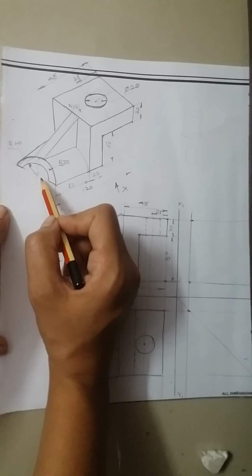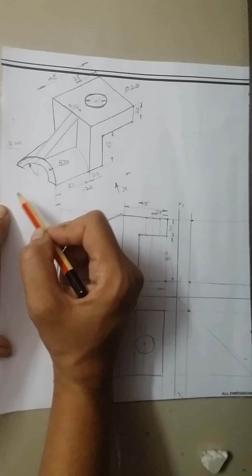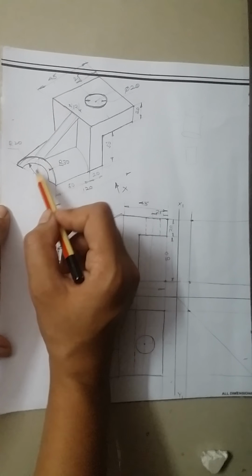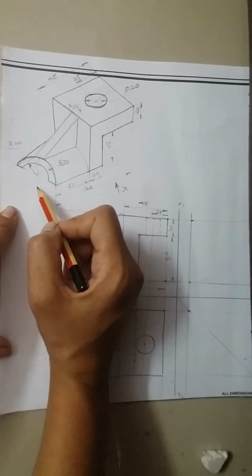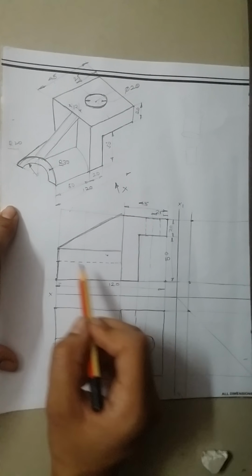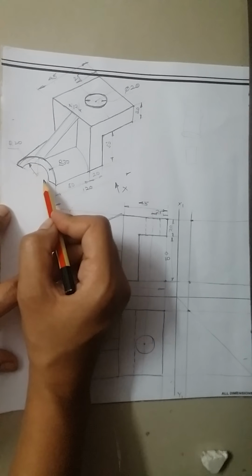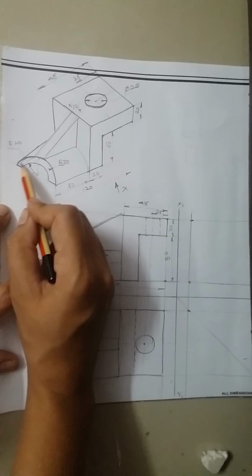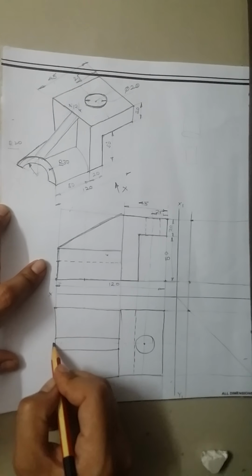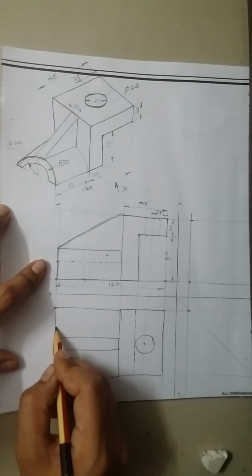Now the last thing in the top view is, see, this half circular hole is not visible from the top side again, right? It is visible from the front, this side view, right? So from the top side it looks like a dotted line again. So for that, see, again this dimension, this inner half circle radius is 20. So from the center line mark here, radius is 20.